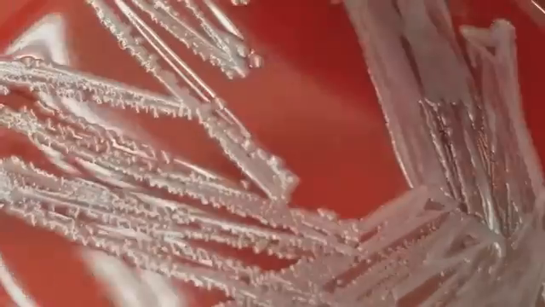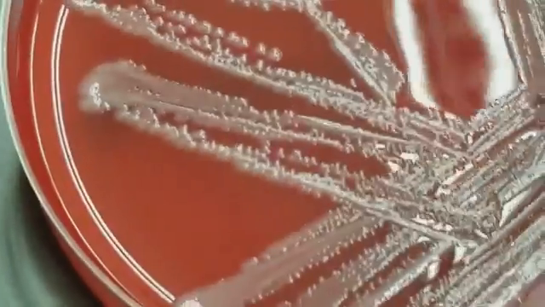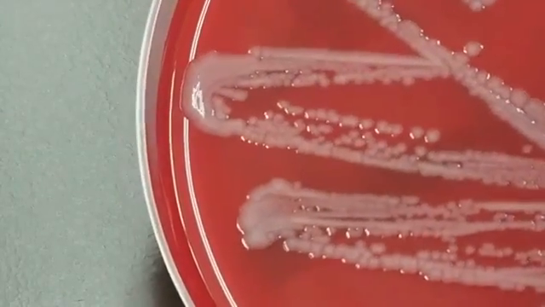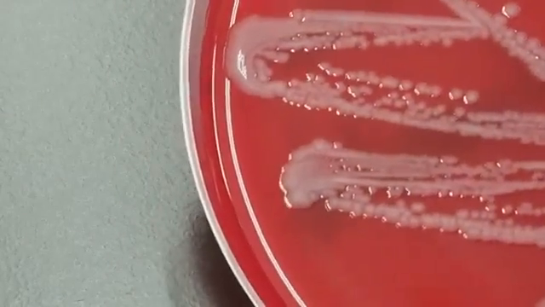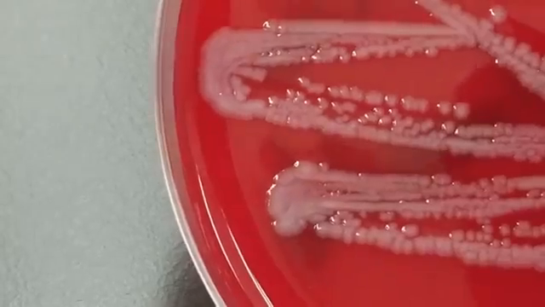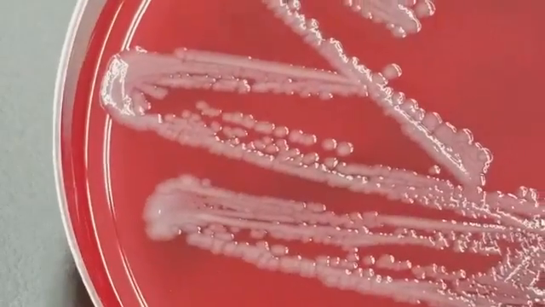Now we have a pathogen from a stool. We see the scalloped edges, so we're assuming that this is a GNR. And that is correct. This is Salmonella.